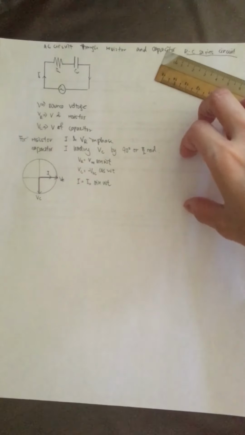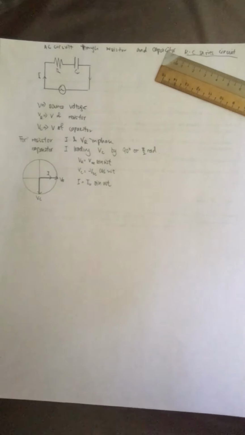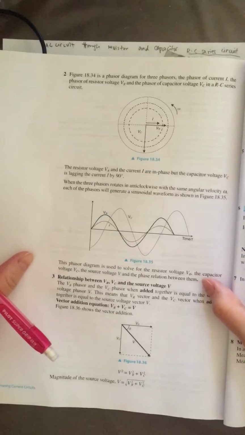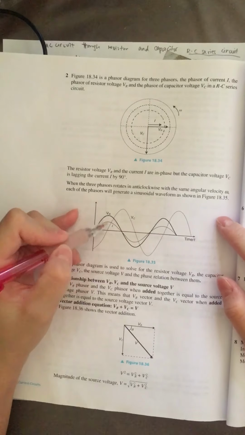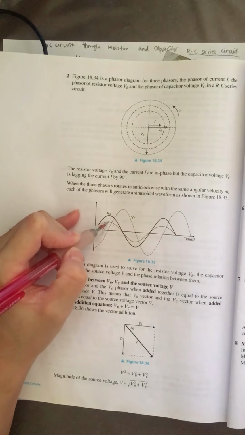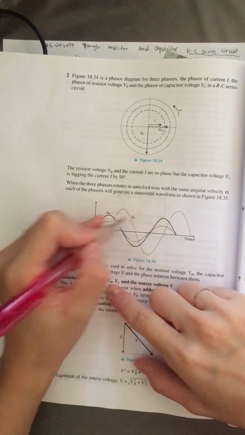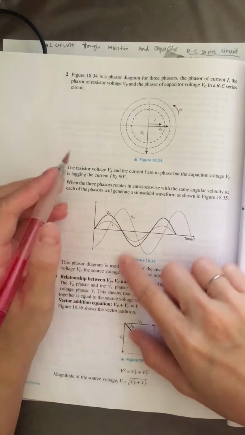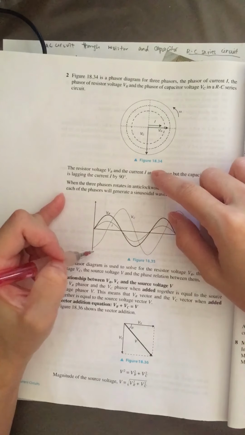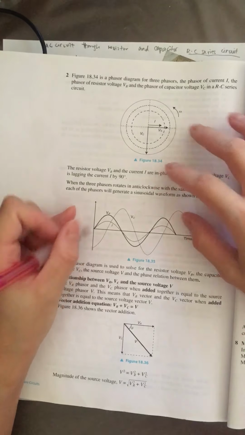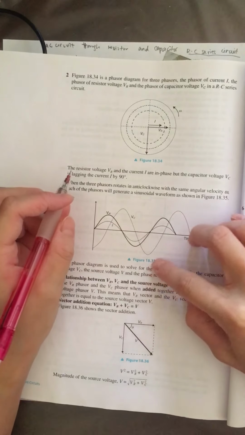Okay, so you will have a wavefront showing like this. So your VR and I are in phase, and there is a sine wavefront. So you have a sine wave for this one, while your VC will be a negative cos wavefront.